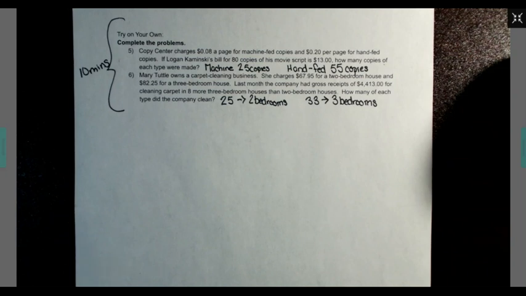All right, the answers to questions 5 and 6 have now been provided for you. On to the wrap up with your vocabulary. Good luck.